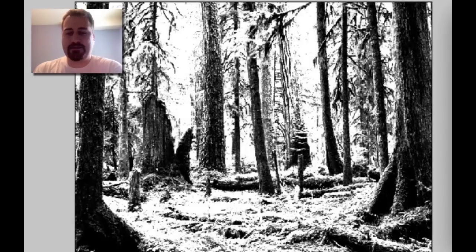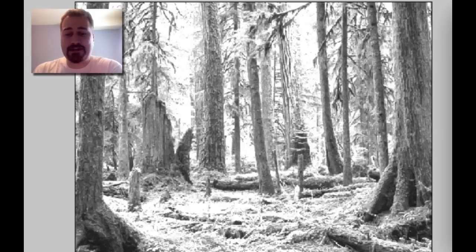Now, what if your piece looks something like this? Well, if you're all black and all white, there's really not much you can do at this point. It's so much easier to add something than it is to take away. And in this case, you'd be doing a lot of taking away in order to get these values down so that you can have some midtone.